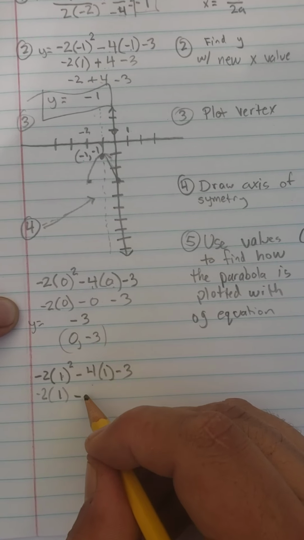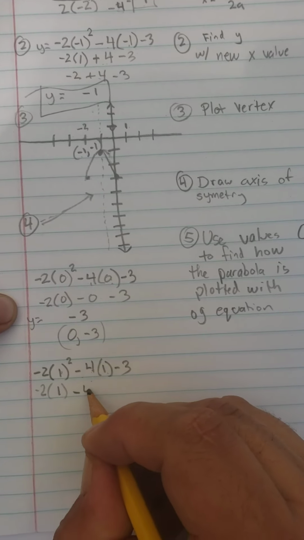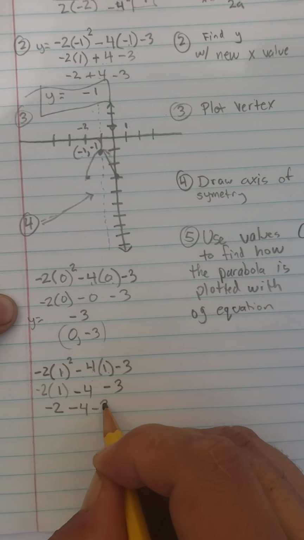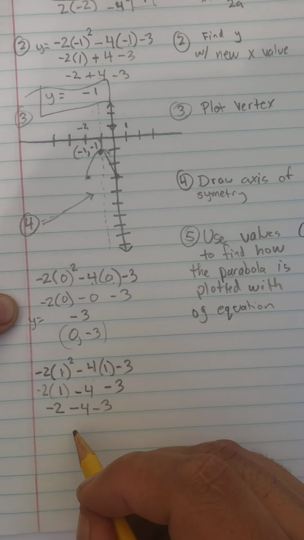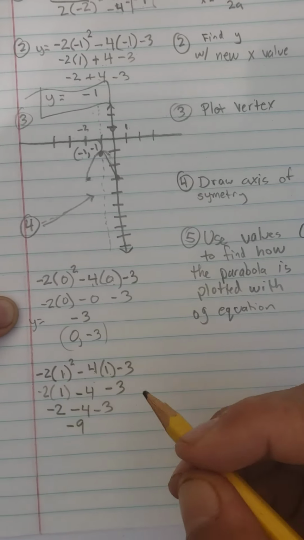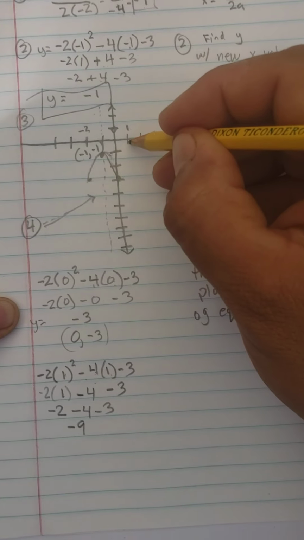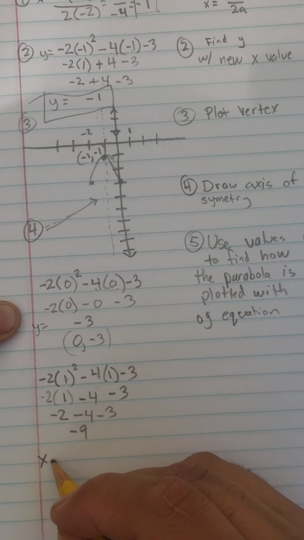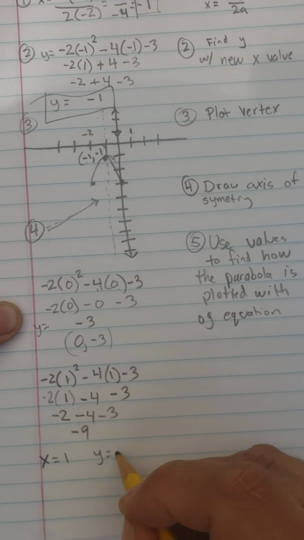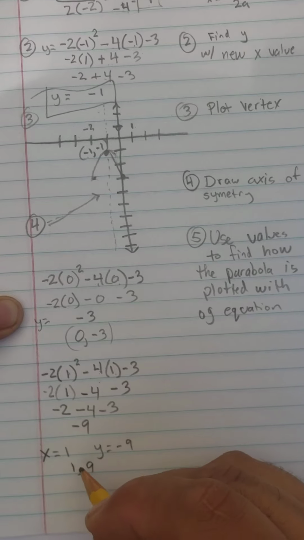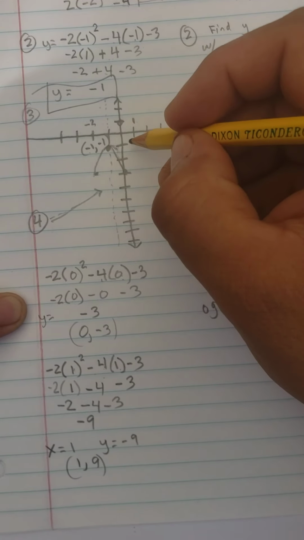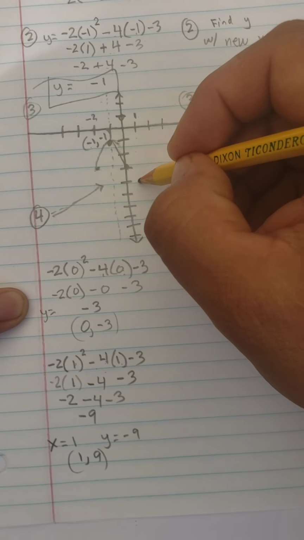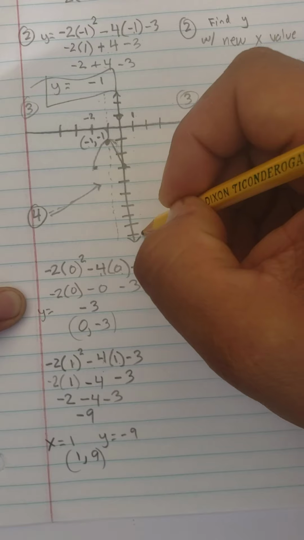This is going to be -4. -4 times 1 is -4, minus 3, -2, minus 4, minus 3, ends up giving us -9. So when x is equal to 1, y is equal to -9. So 1, -9 is the next point. So that'll be when 1 is here, we have to go down to 9. 1, 2, 3, 4, 5, 6, 7, 8, 9, all the way down here.